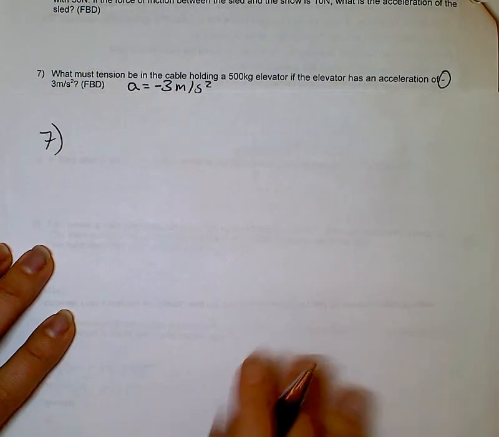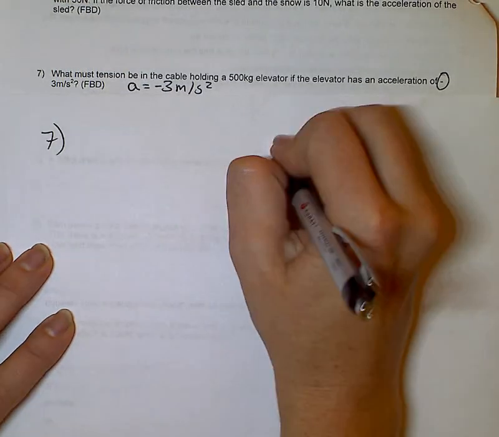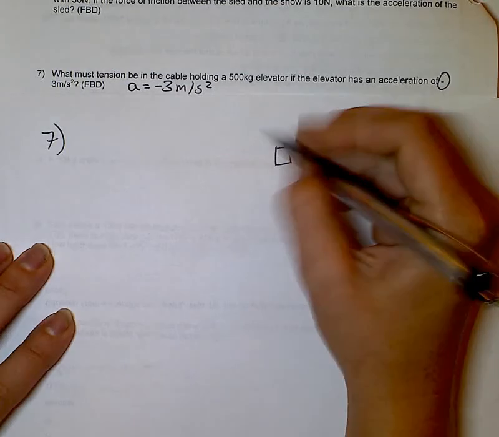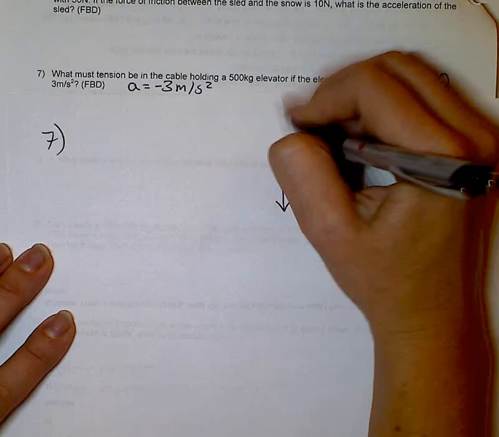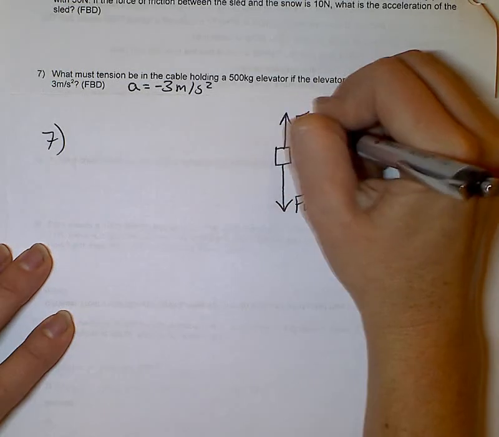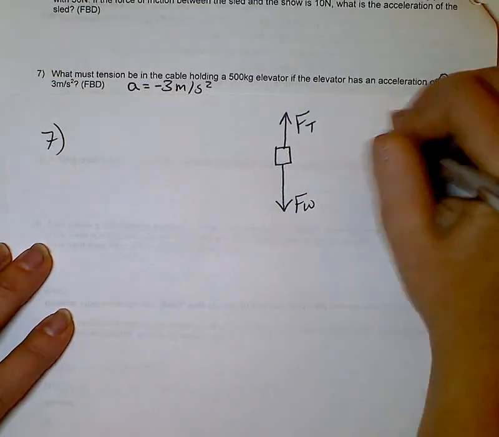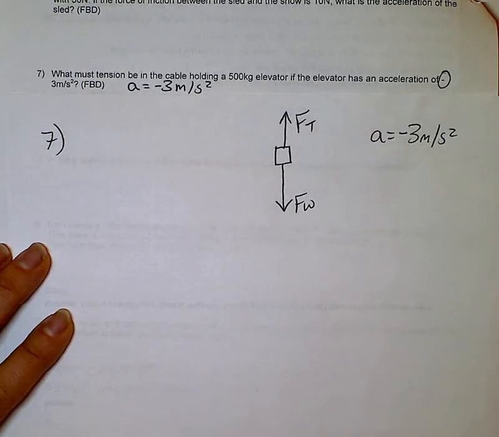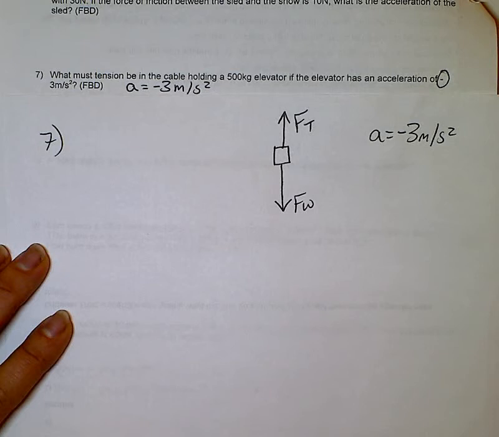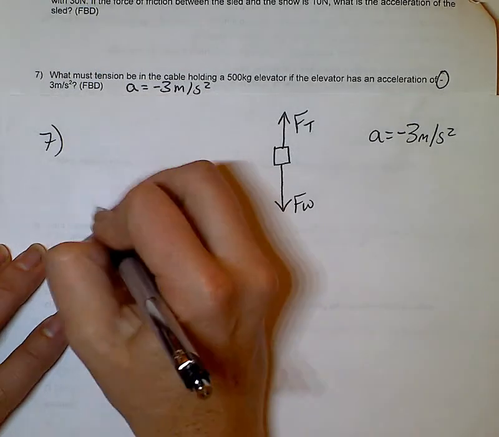All right, so first of all, I've got an elevator and the weight is pulling it down and the tension in the cable is holding it up. I know that my acceleration is negative 3 meters per second squared. Make sure you don't draw it anywhere on the problem. And 500 kilograms, that is its mass.